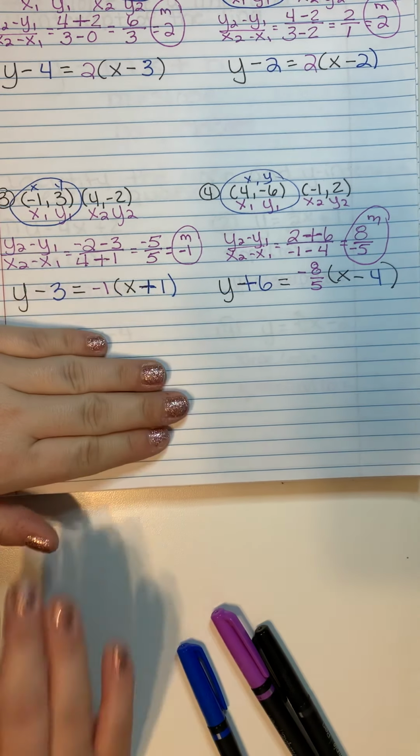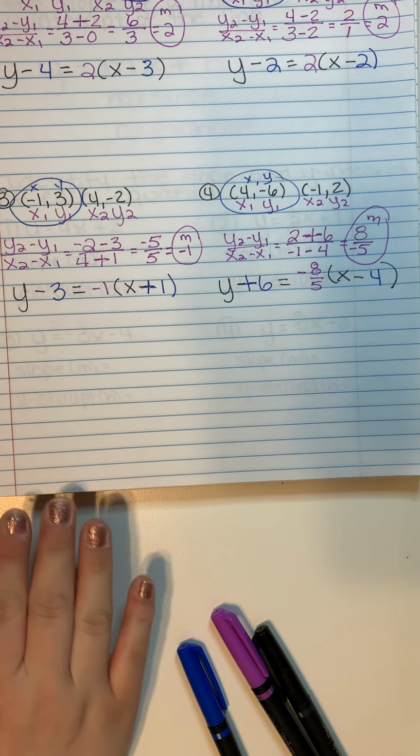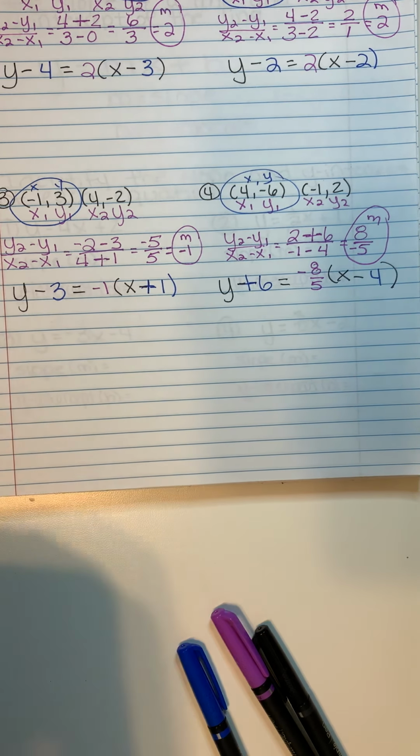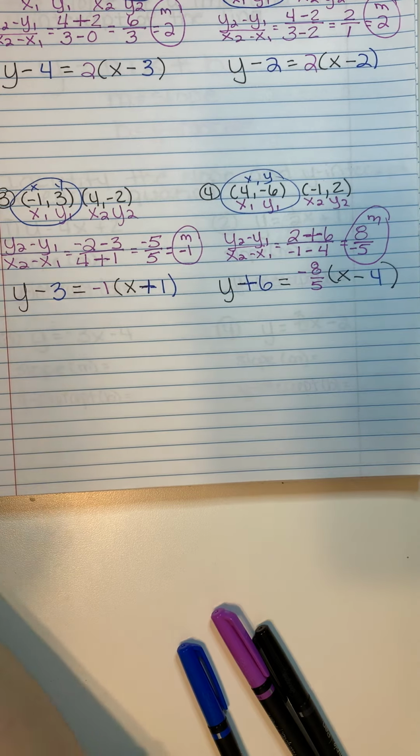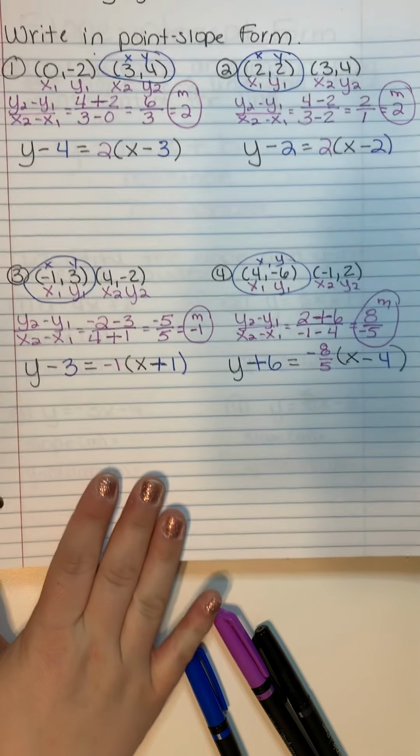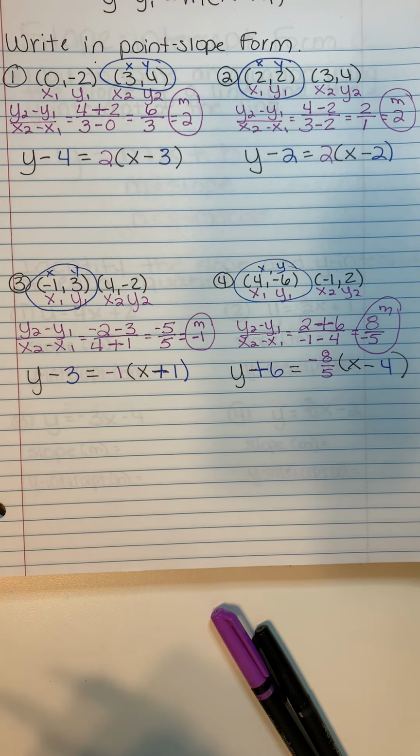So this was given 2 points. Before that we did graphing, and before that we did given the slope and a point. Okay, and we did this in class before we left, before we went on remote learning.